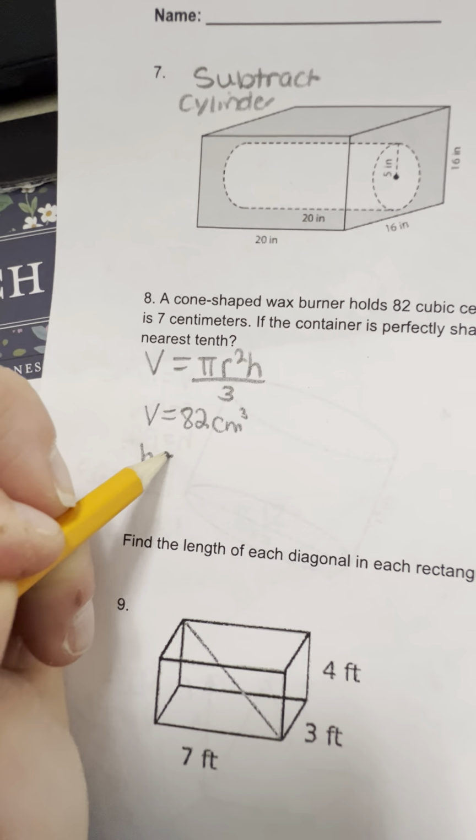So the first thing I'm going to do is get rid of this 3. I can't have that division of 3 there, so I want to do opposite operations. The opposite of dividing would be to multiply by 3 to get rid of that 3. Those would cancel. That's going to leave me with 7 pi r squared over here. And then I just do 82 times 3, which is going to give me 246.